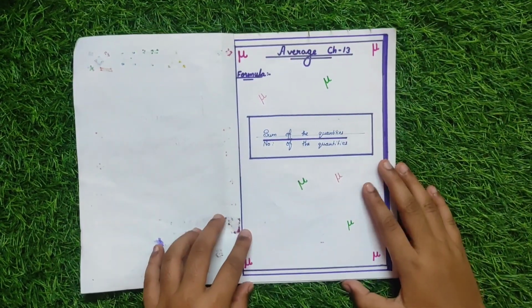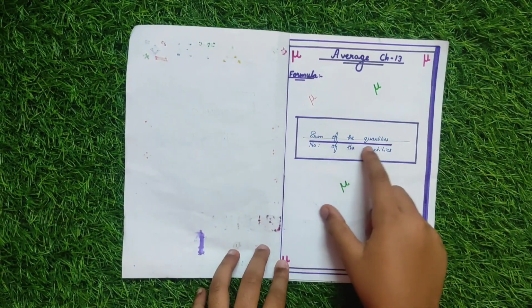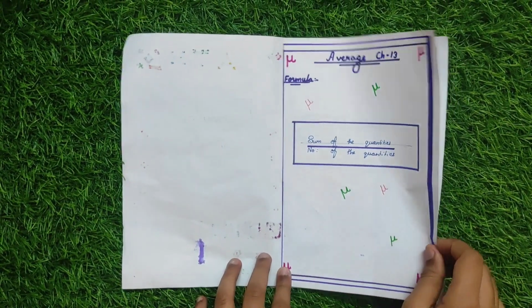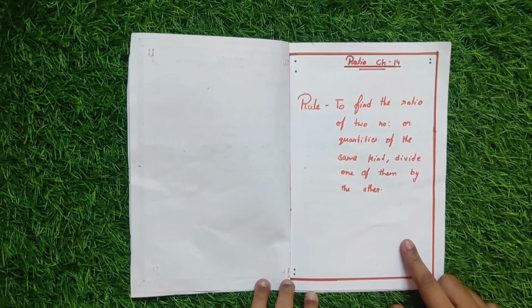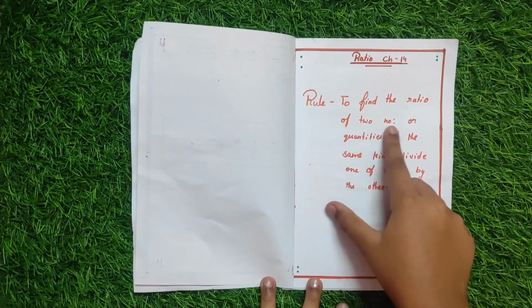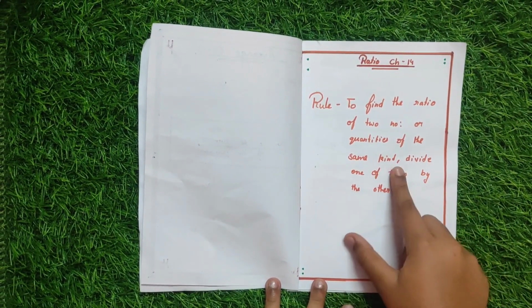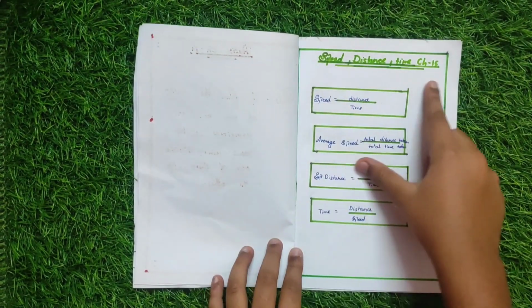And on the next page I wrote average. This is the symbol of average. This is sum of the quantities by number of the quantities. So next we have ratio. Ratio doesn't have a formula but has a rule. So this is its symbol. So to find the ratio of two numbers or quantities of the same kind, divide one of them by the other. So next we have speed, distance, time.